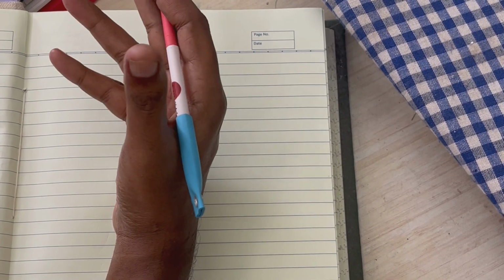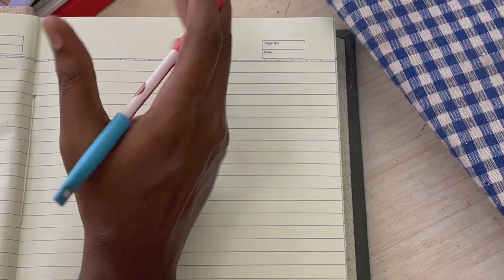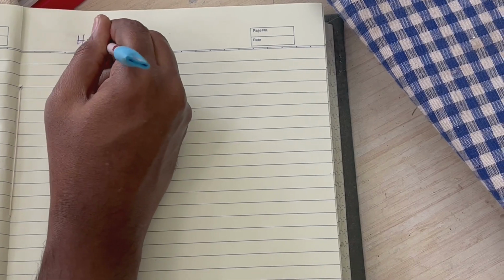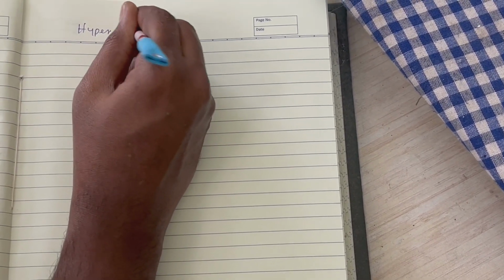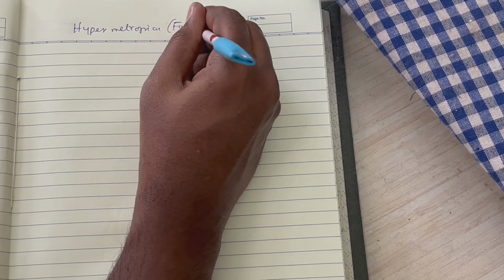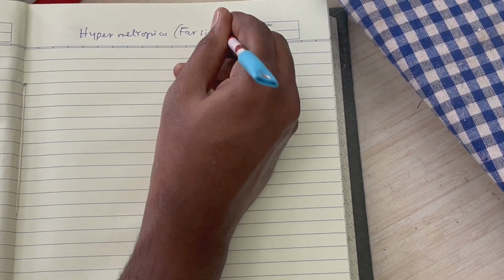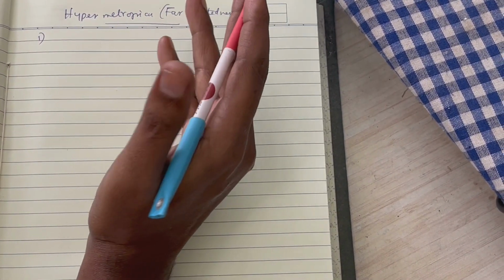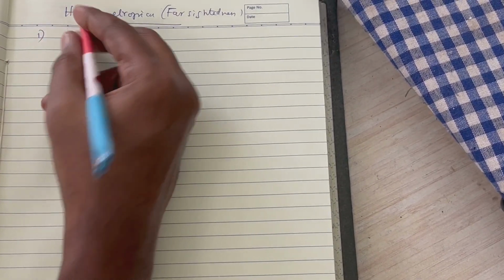So looking at the second problem of the human eye lens due to the change in the refracting index, we have the condition called hypermetropia, also called far-sightedness. So here the key point, the far-sightedness itself indicates what's the problem.